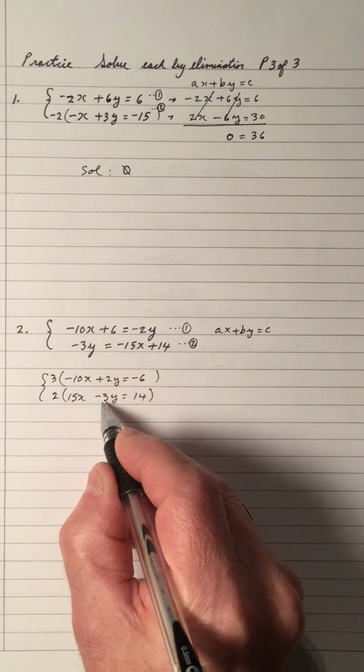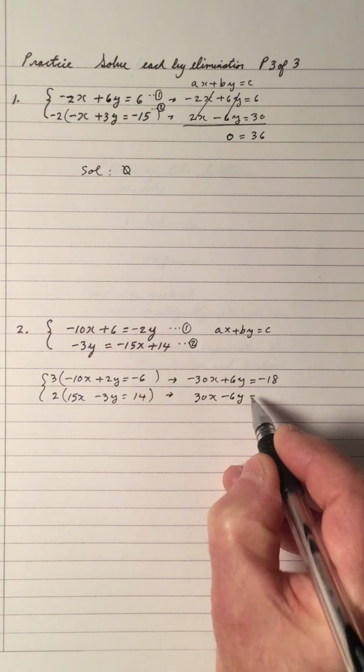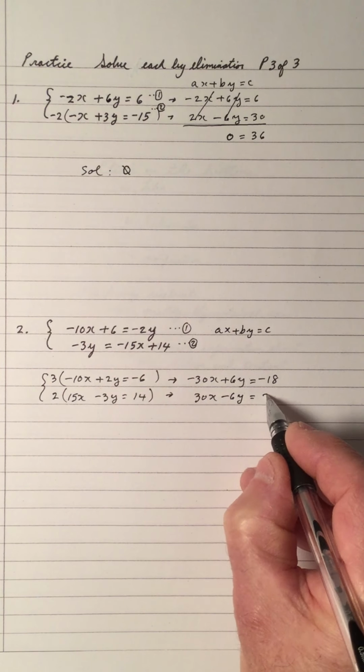So when I multiply, 3 times negative 10 is negative 30x. 3 times 2y is 6y. And 3 times negative 6 is negative 18. And when I multiply by 2, 2 times 15 is 30x. 2 times negative 3y is negative 6y. And 2 times 14 is 28.